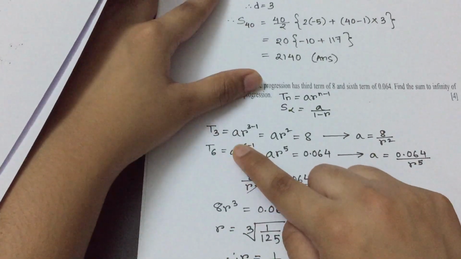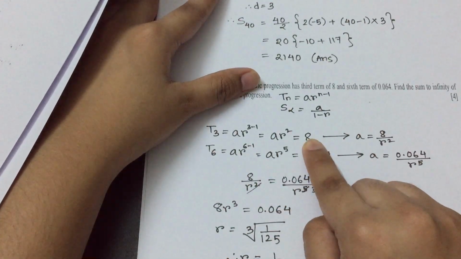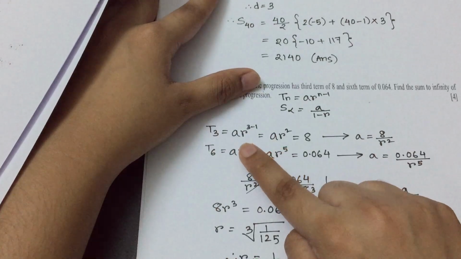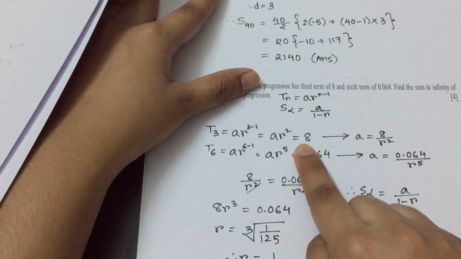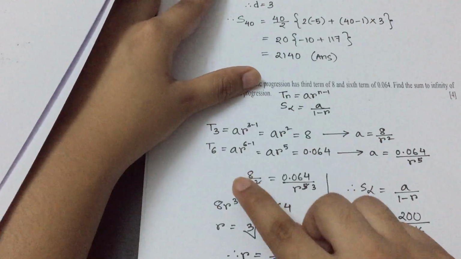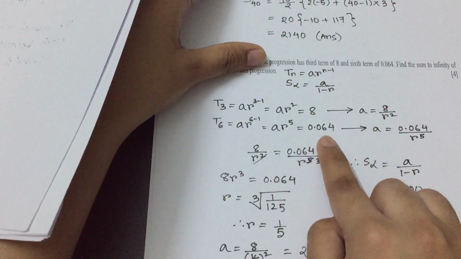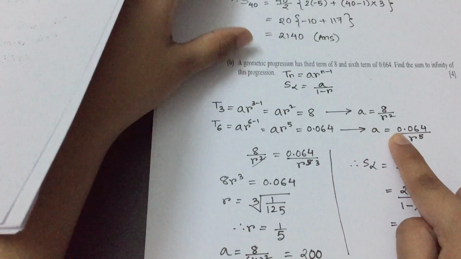T3, the third term, is given, which is 8. I have just used the formula ar to the power 3 minus 1, which gives me ar squared. That will be equal to 8, and I have made a the subject from here. Then again, T6 is given as 0.064. Again, I have made a the subject from here.